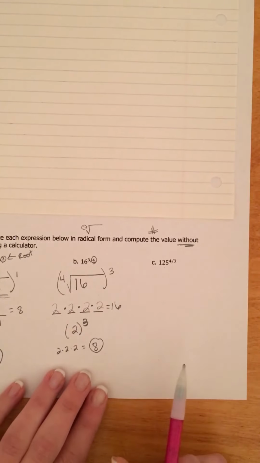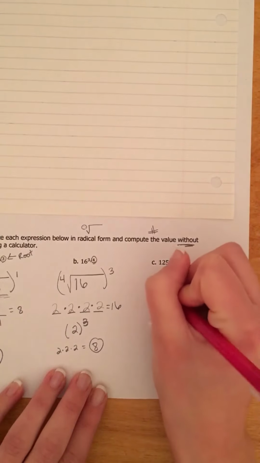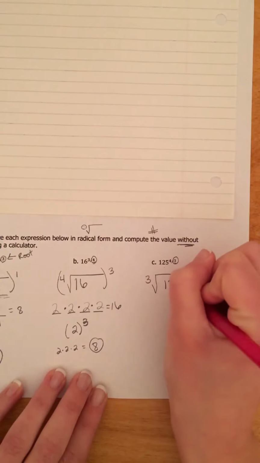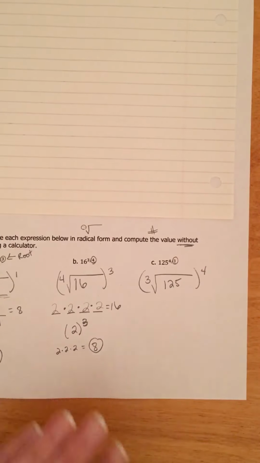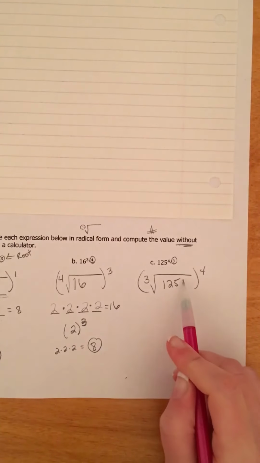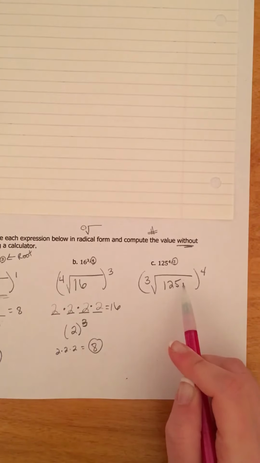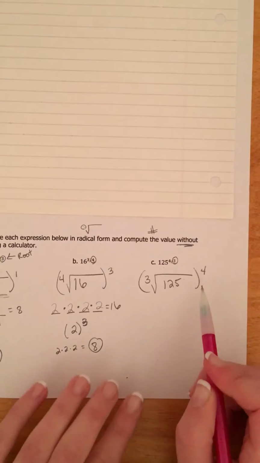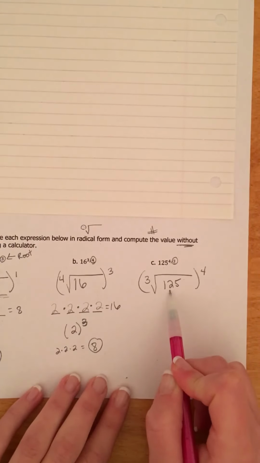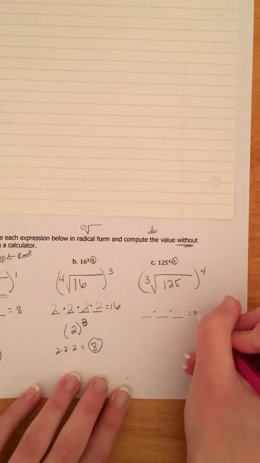Last part C, again, the bottom of our fraction becomes the root on the left. 125 stays there. And for our sake, we're going to put that number on the top of the fraction on the outside of everything. Again, it could go inside here, but I don't know what 125 to the 4th power is without a calculator, and I'm assuming you don't either. So we're going to put that on the outside and do that at the end. So I'm going to take the 3rd root of 125. So that means blank times blank times blank, 125.